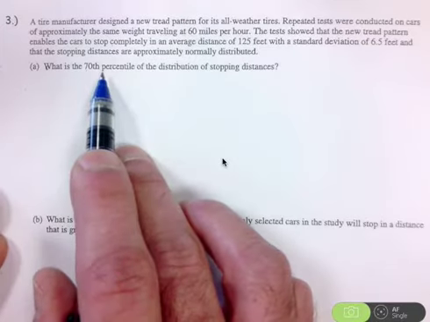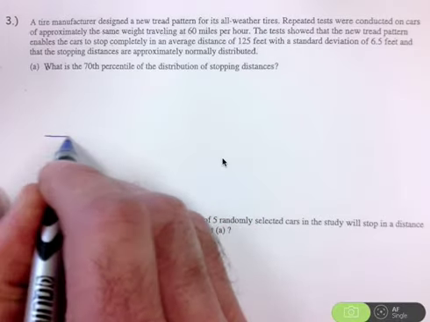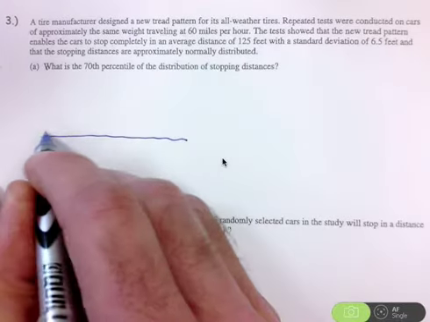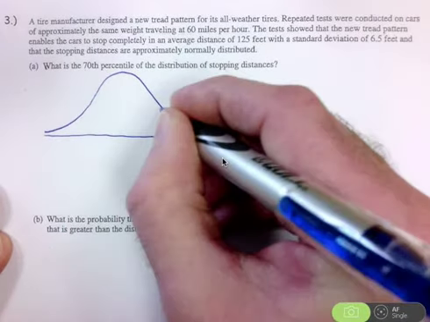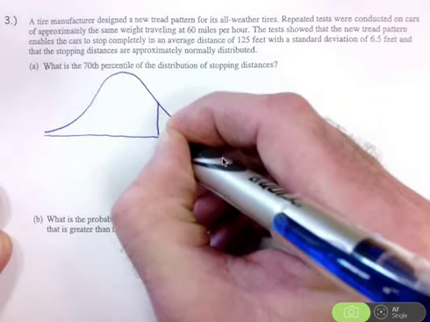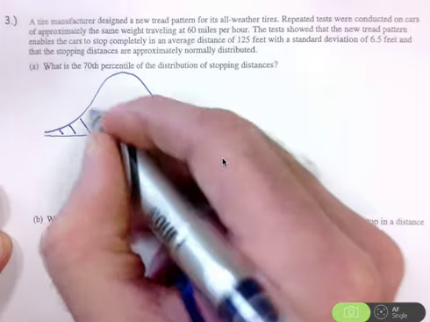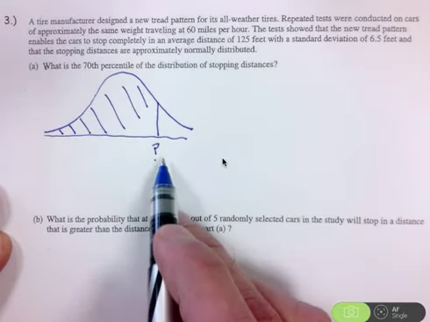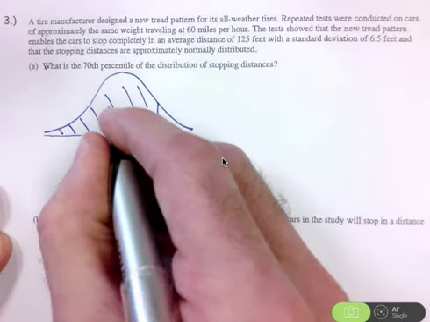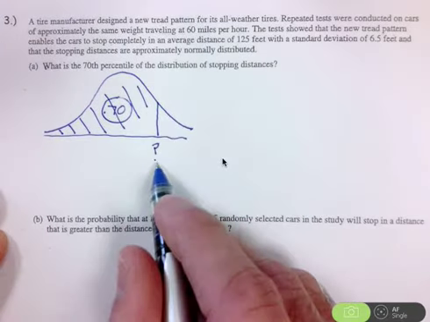You're trying to find the 70th percentile. Let's review what a percentile means. What you are trying to find is the stopping distance that is so high that at that distance, 70% of cars will stop in a distance that is lower than the one that we have indicated. So we're trying to find that 70th percentile.